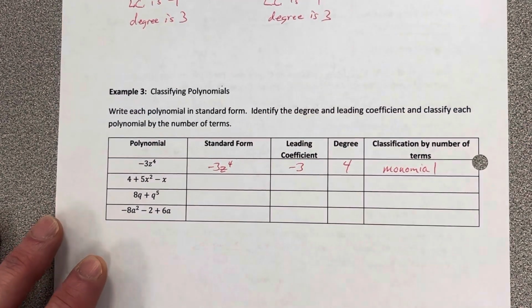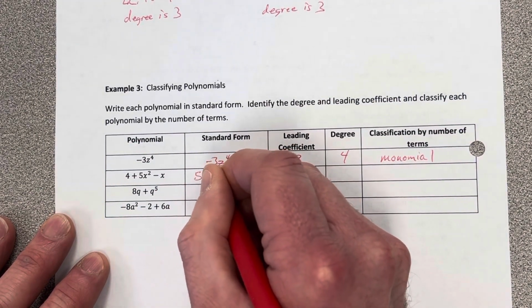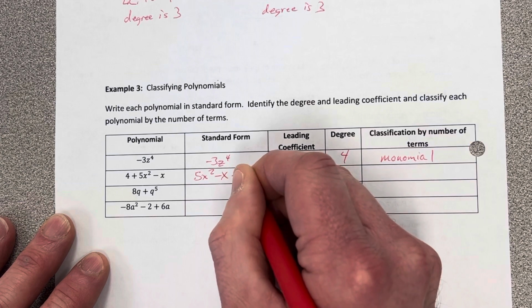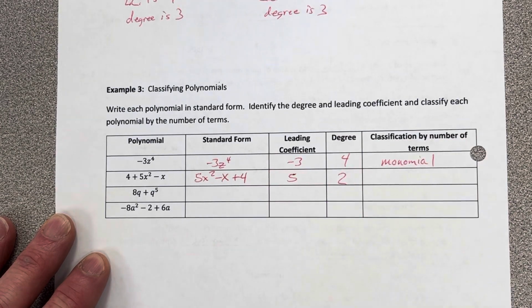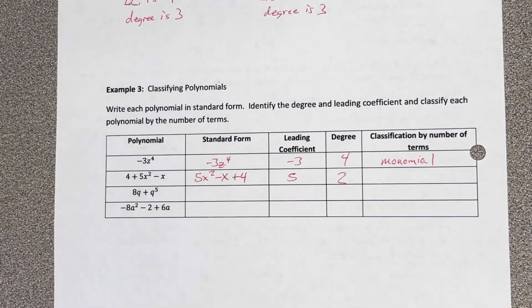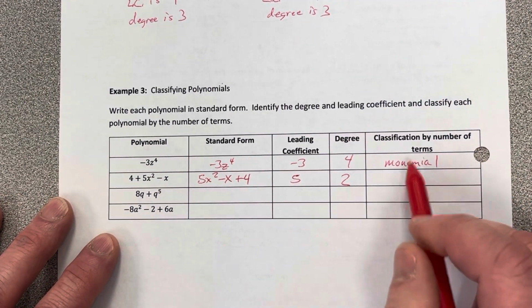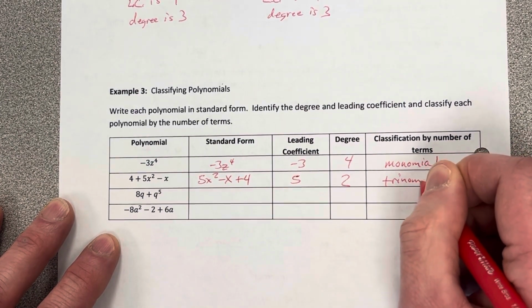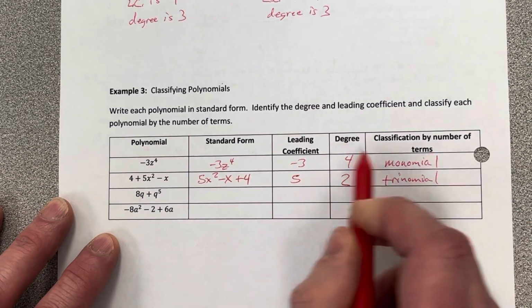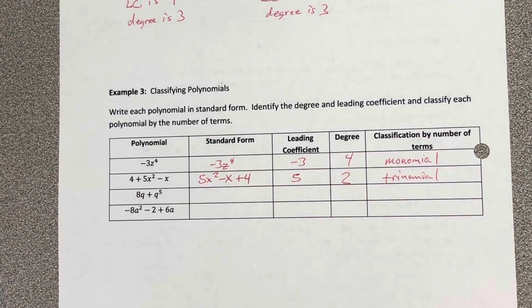Only one term. All right, this next one, standard form, we've got to have 5x squared first, minus x plus 4. Leading coefficient's 5, degree is 2, and this is actually called a quadratic. And our classification by number of terms, this is a trinomial. And again, we're going to be using this vocabulary throughout the unit, so don't be too stressed about it. By the time we take a quiz, I think a lot of this vocabulary will be second nature.